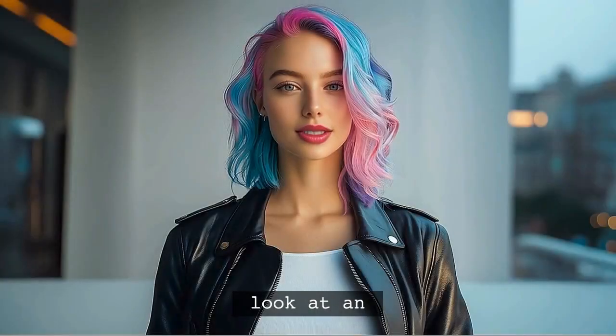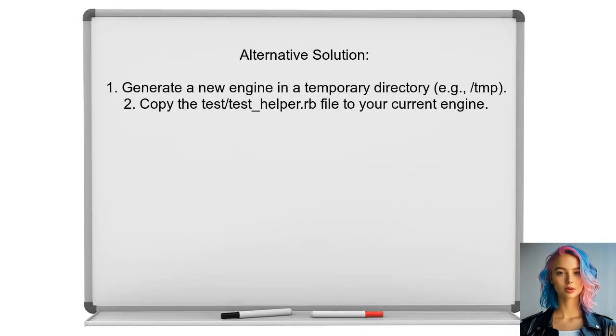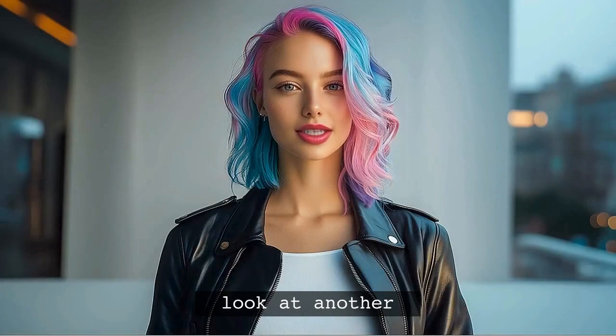Let's take a look at an answer from another user. One user faced a similar issue with their Rails engine while migrating from Rails 3 to 4.2. Their solution involved generating a new engine in a temporary directory and then copying the newly created test helper file into their current engine. Let's take a look at another answer from another user.